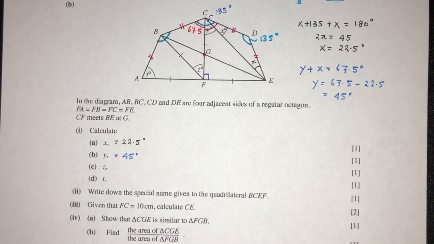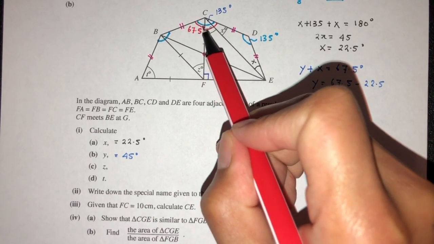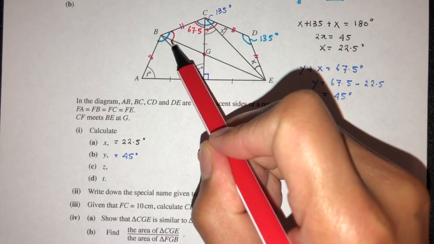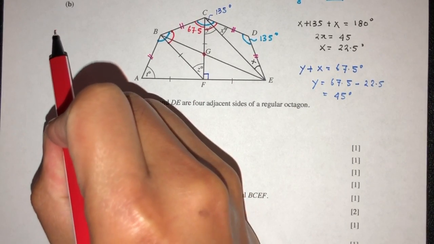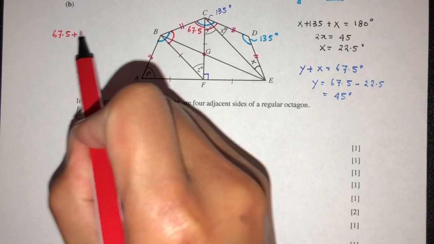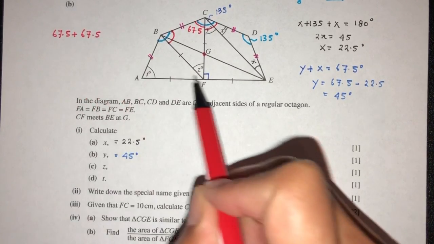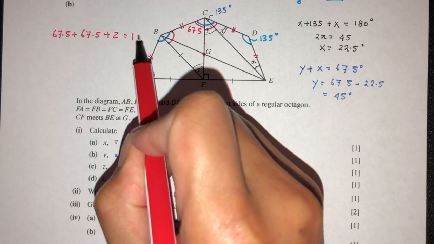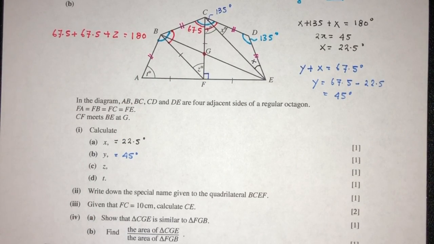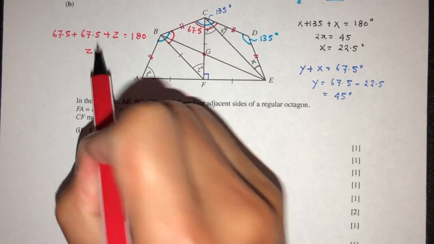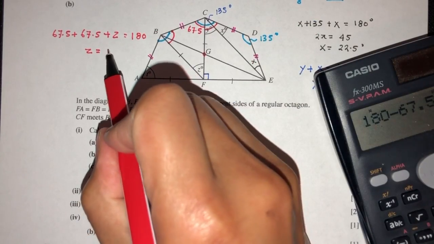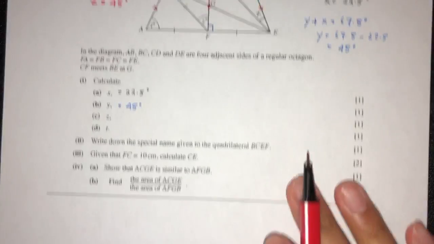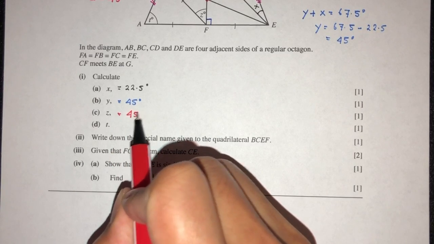Okay. So now how would you find this? Pretty easy as well. Because we know this is 67.5, this also will have to be 67.5 because these two sides are the same. Now obviously 67.5 plus 67.5 plus the angle Z will have to give you 180, because that is the sum of the angles in a triangle. Now Z can be easily found to be 0.5 times 2, that should be 45. So Z will be the value of 45 degrees. That is part C of your question, 45 degrees.